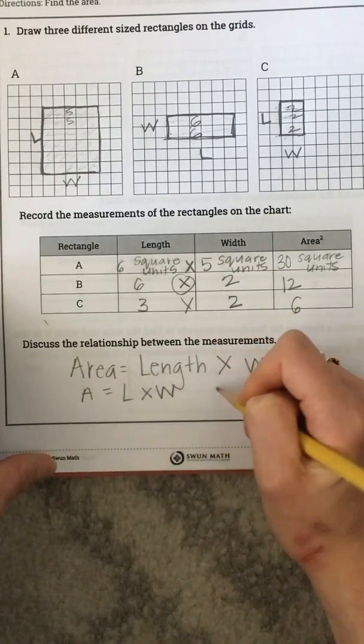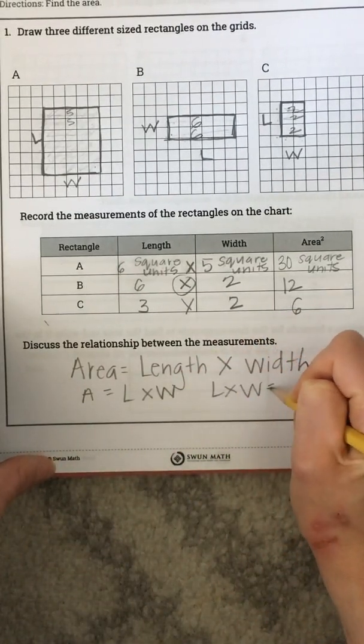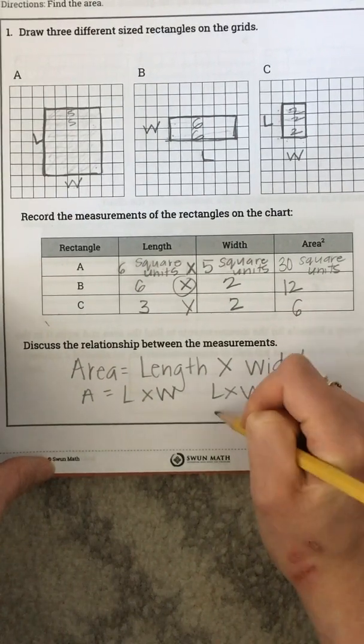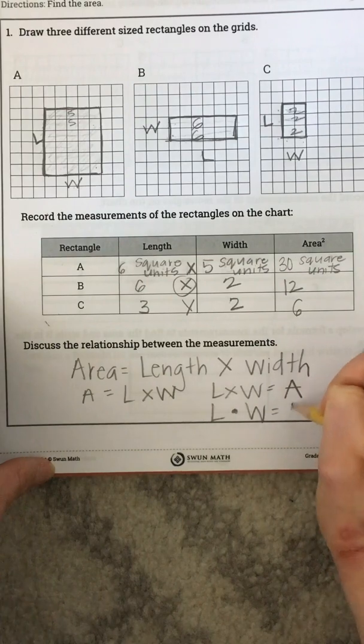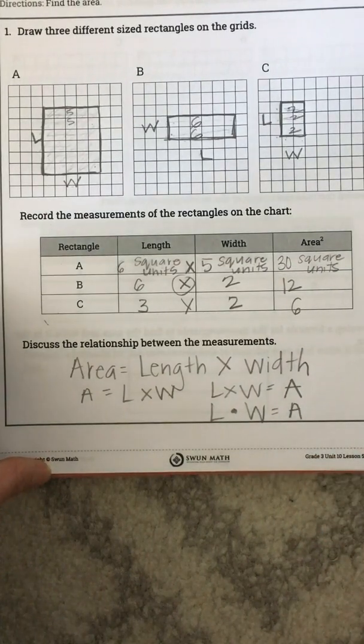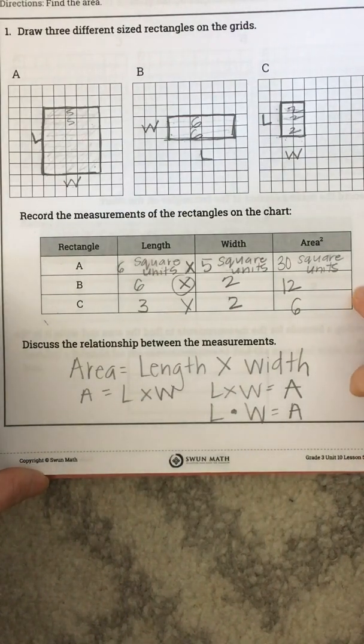You might see L times W equals A. Sometimes you might even see a dot in the middle. Sometimes you see this dot, and that also represents multiplication. Okay, so area equals length times width. Say it again with me. 1, 2, 3. Area equals length times width.